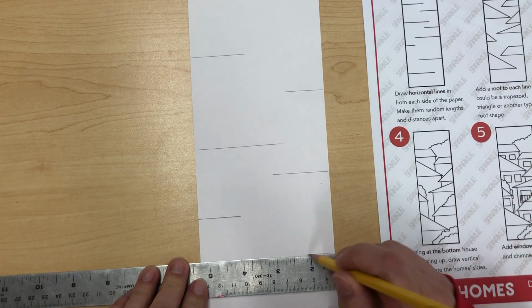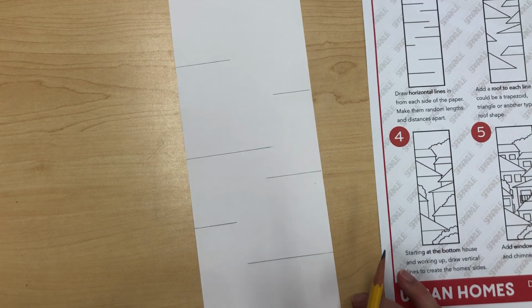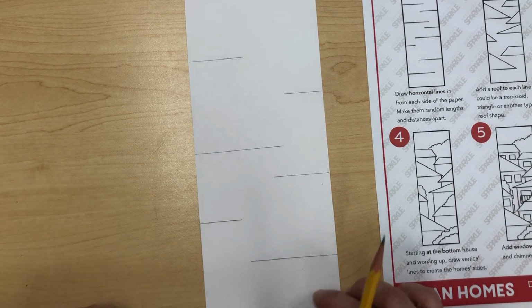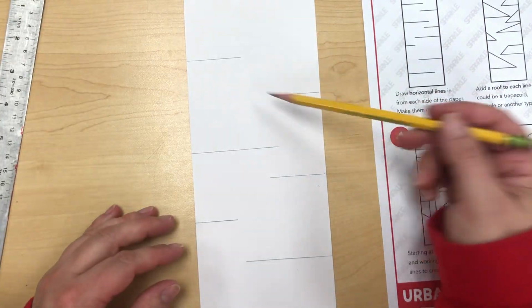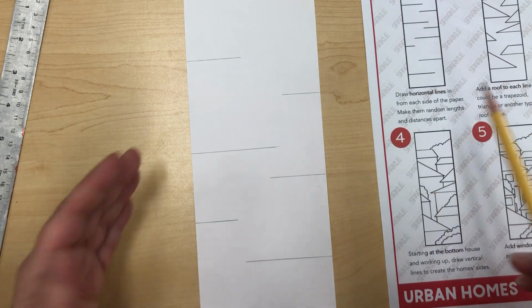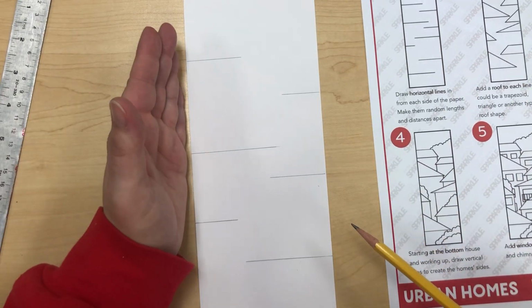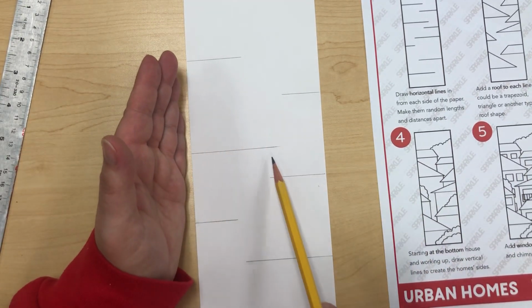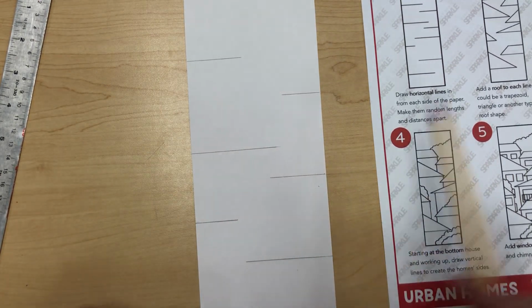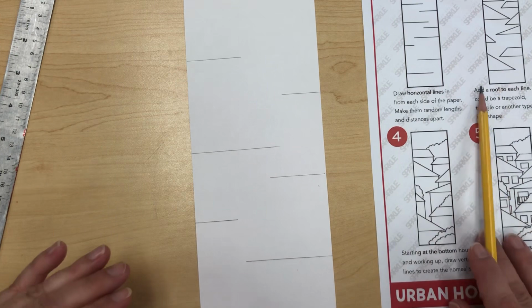I think I could probably do one more in here. So I'll get one more line right down in here. Okay, so I've got 1, 2, 3, 4, 5, 6, 7 horizontal lines. And notice that they either start on the left side and go slightly out, or on the right side and go slightly out. Okay, so this is the bottom of my roof.